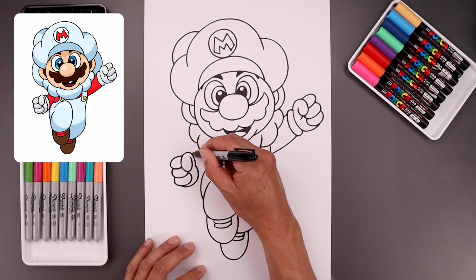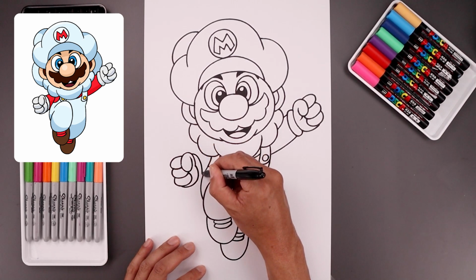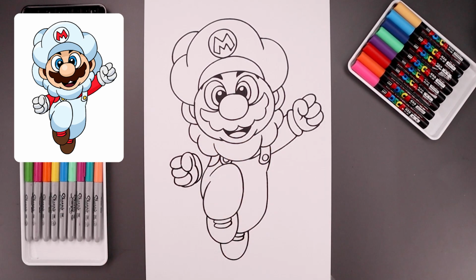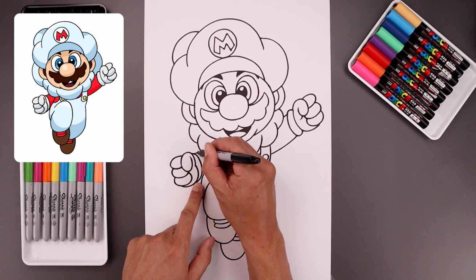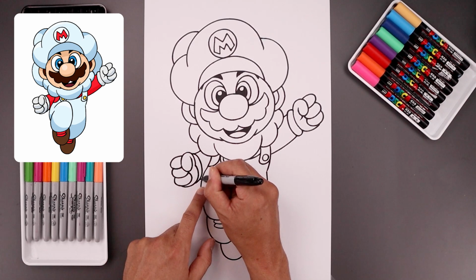Let's add the cuff, around, and out. And now from the top of the cuff, bend the arm coming in and up, and just close off the bottom.